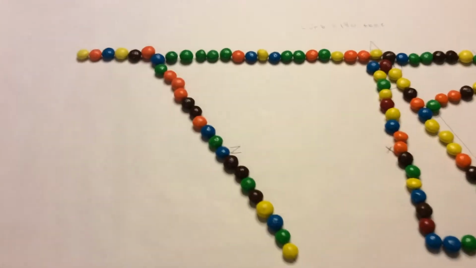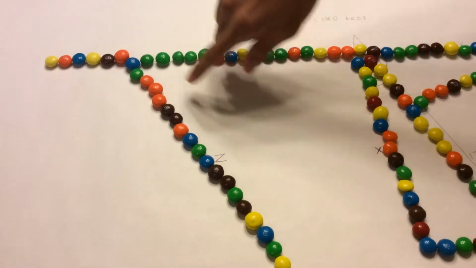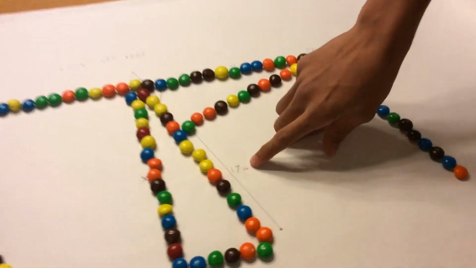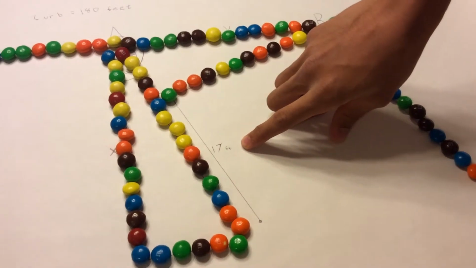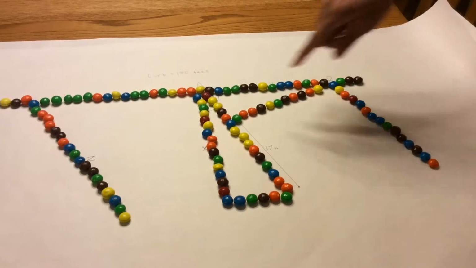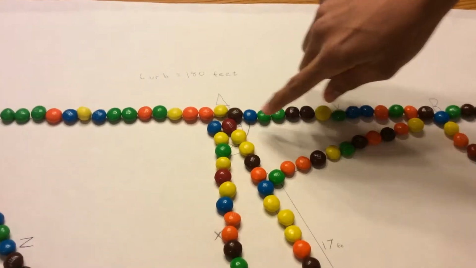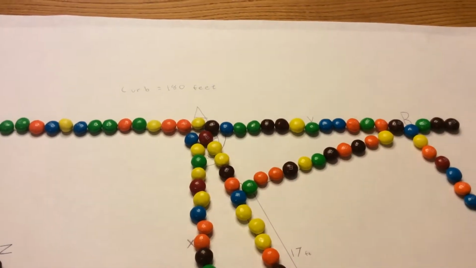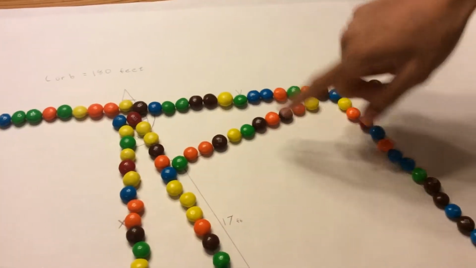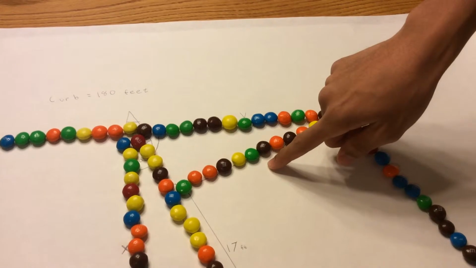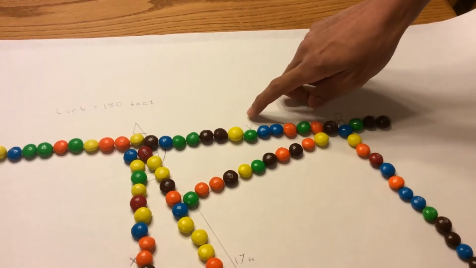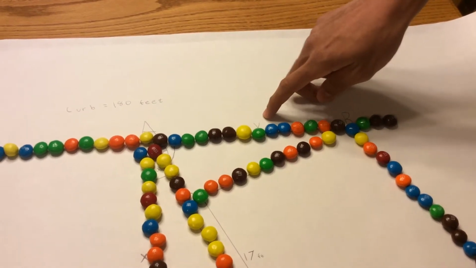Z is the full length of this parking lot line. Given 17 feet, that was in the beginning of the problem, all we need to do is find this missing part right here. This side was 11 feet, and we used SOHCAHTOA to find 12.7 here.